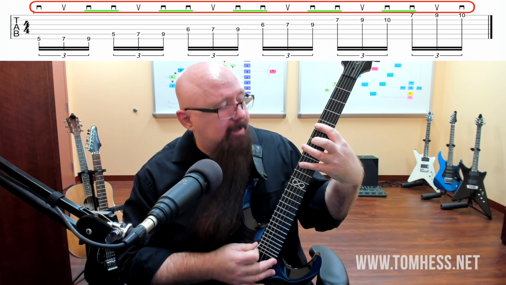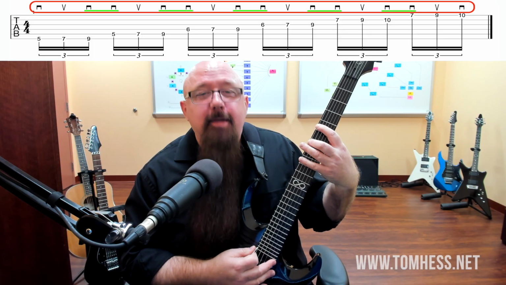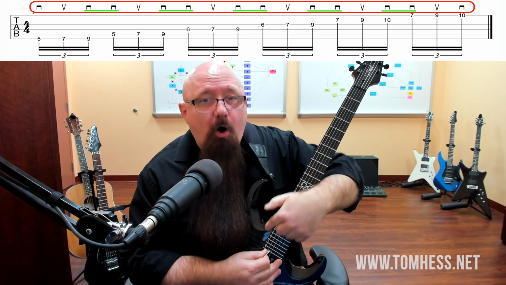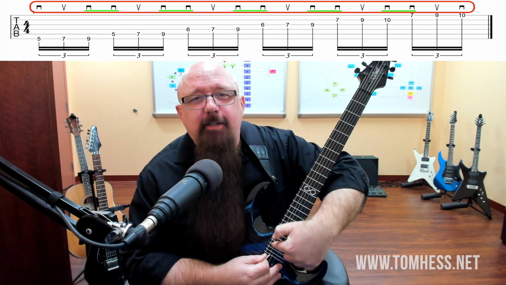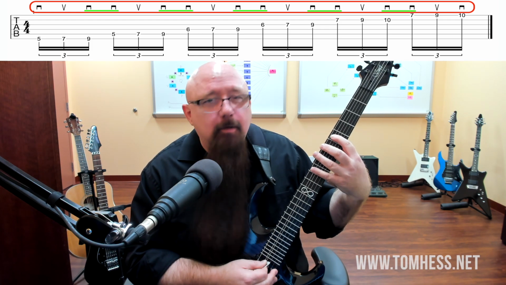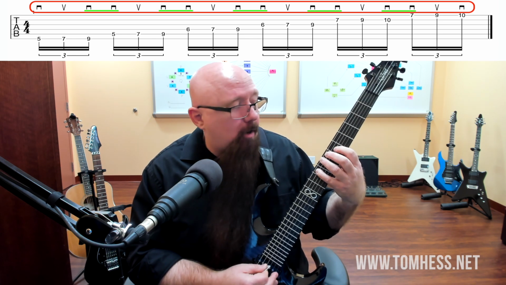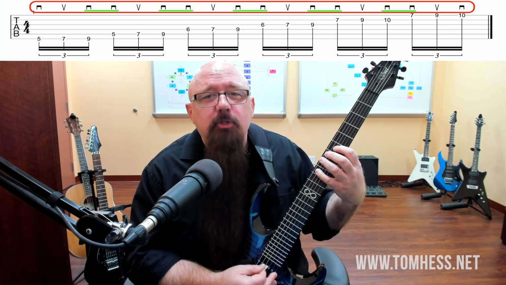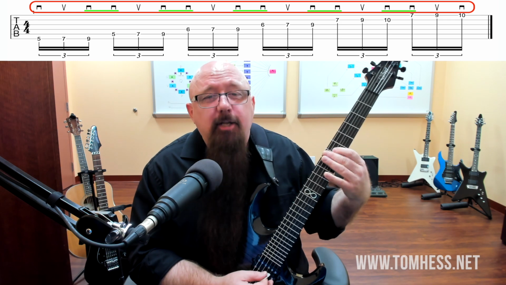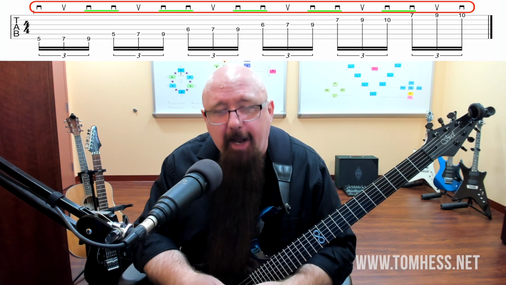If you look here, we've got down, then up, then down. Now our pick is already almost resting on the 5th string. It just makes sense to go ahead and hit it with a downstroke. Then up, then down. And again, our pick is right in position to hit the 4th string. It just makes sense to hit it with a downstroke. That's the logic of directional picking.